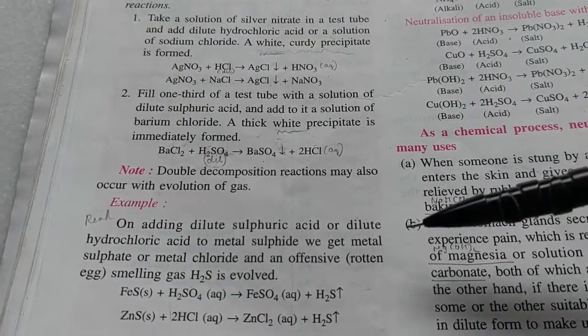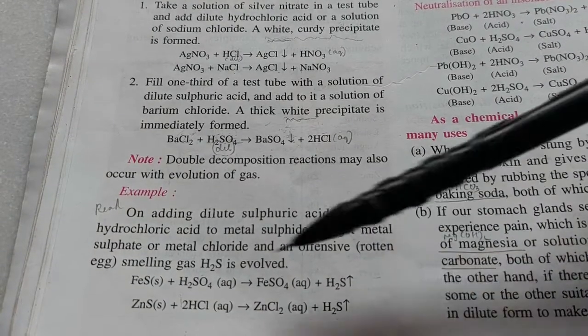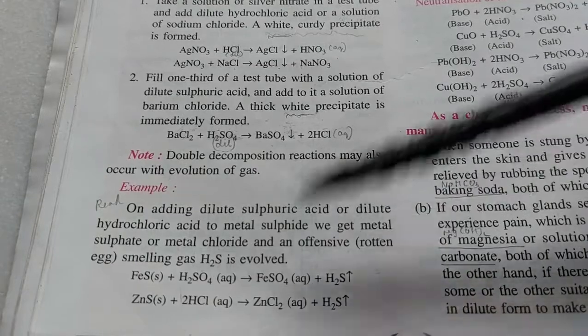Sometimes a double decomposition reaction may mean evolution of a gas. So these are two examples of that. Mark it as read.